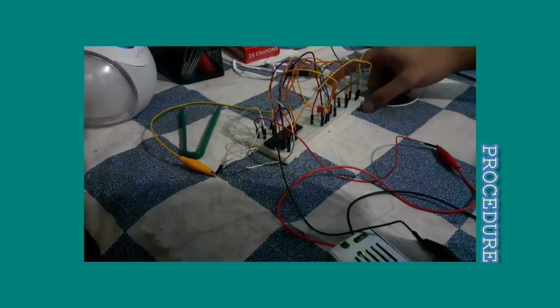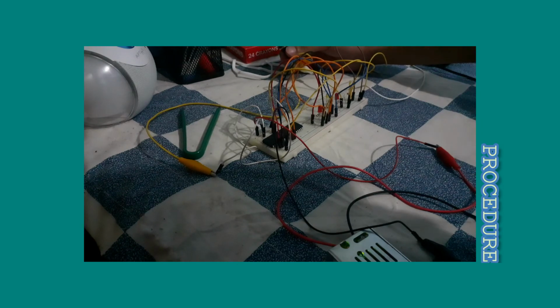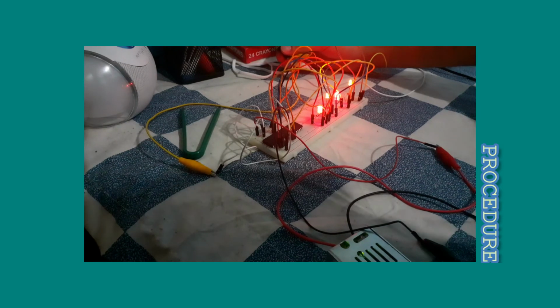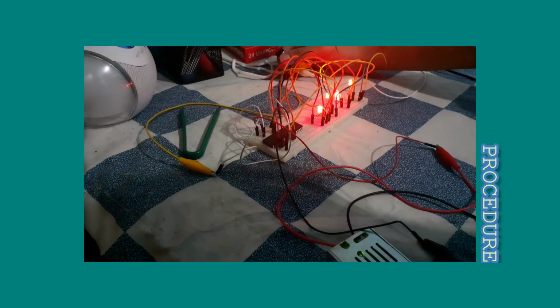So now let us try our circuit. If we press the switch, it should turn on after 1 second. And it remains on. If we turn off the switch, the LEDs remain unlit. So let's turn it on again.